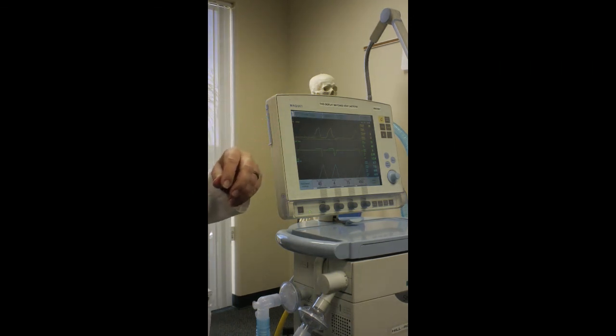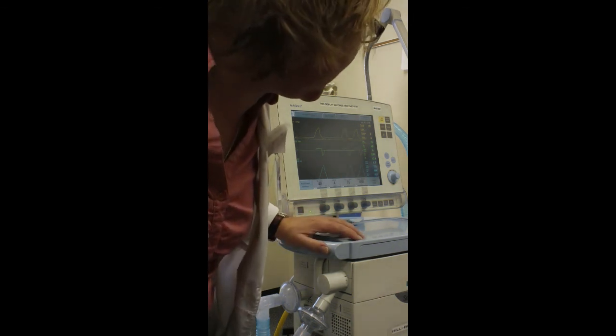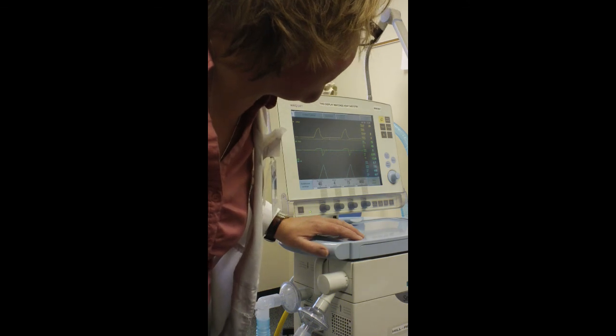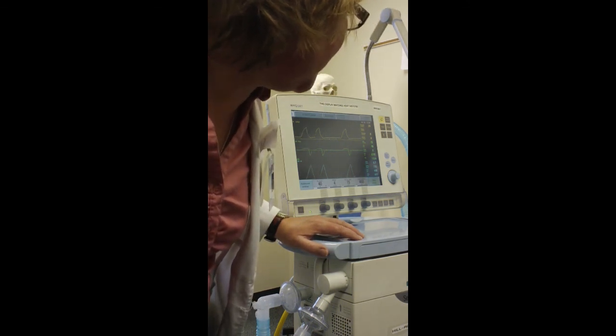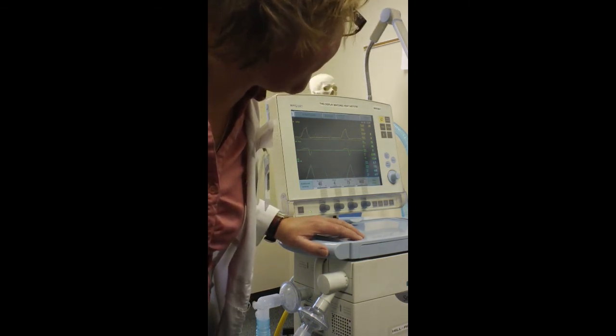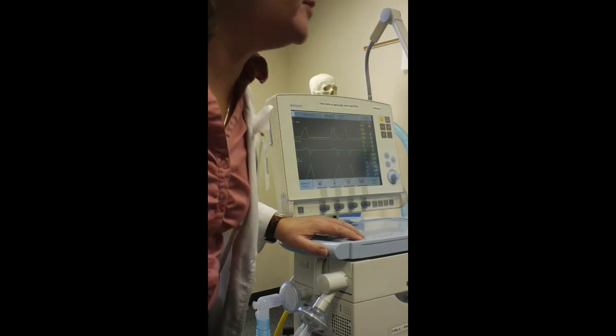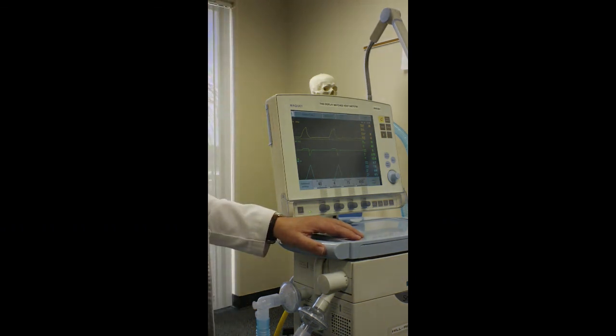So you'll take your exhale tidal volume and divide it by whatever your plateau and your PEEP is. So let's do this example. Our exhale tidal volume is 467. Our plateau was 27 and our PEEP was 4. Plateau was what again? Sorry. 27. And PEEP. And exhale tidal volume? Exhale tidal volume is 471.